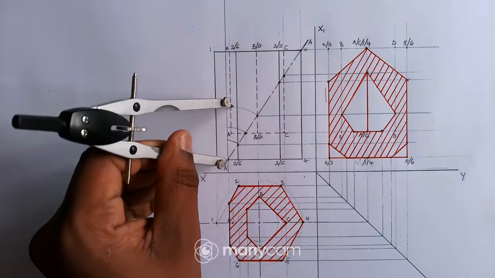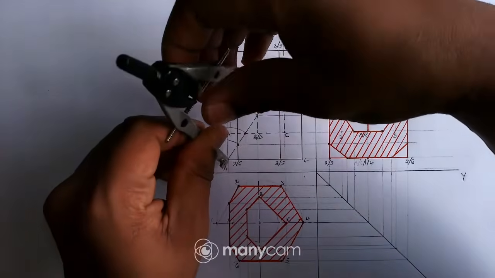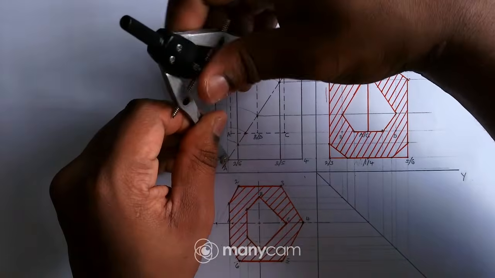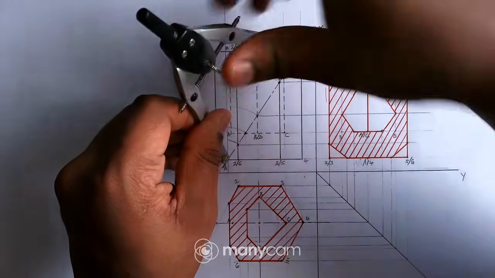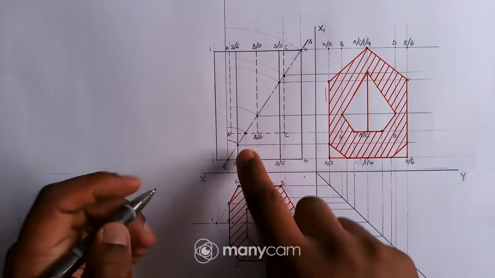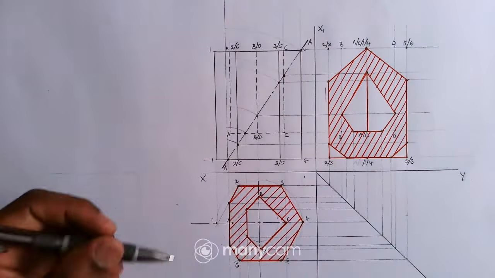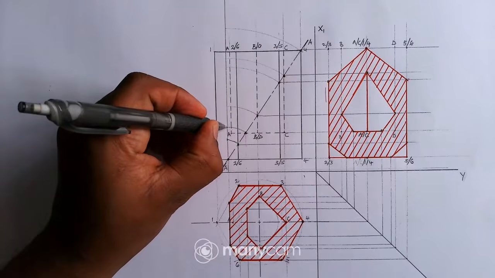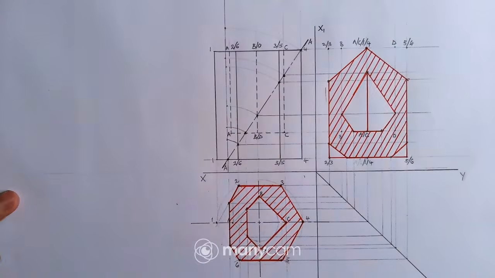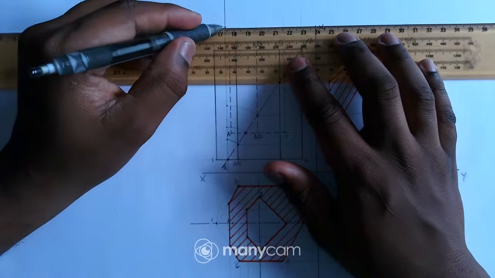So this point there, that point there, that point there, and the last point up there, just like that. So that means all the points are shifted or moved to this vertical line, right? So obviously I have a point there, a point there, a point there, a point there, a point there, and a point there. So now I can just project all the points to my left hand side, just like that.